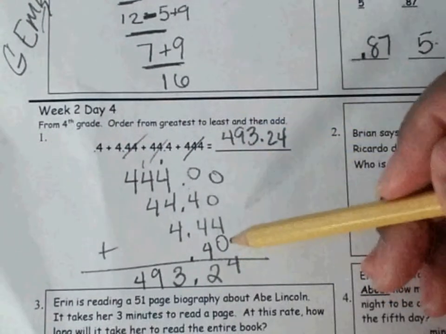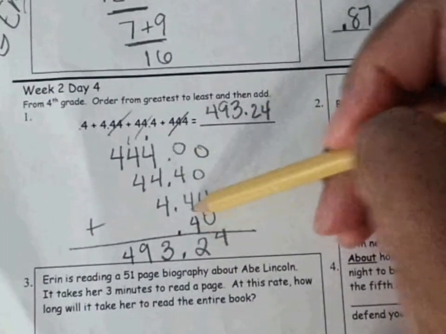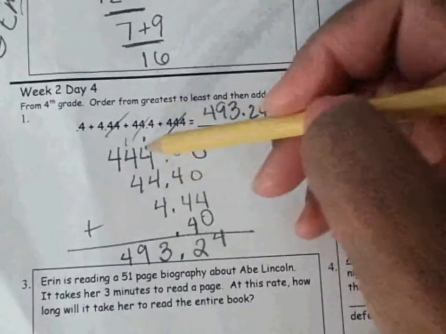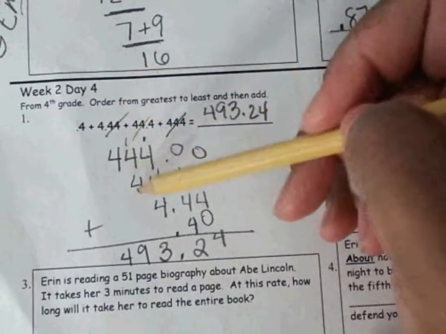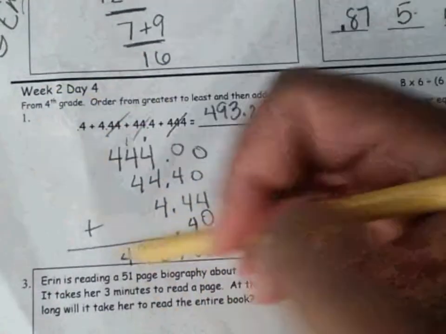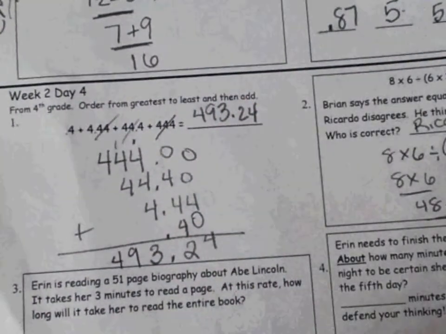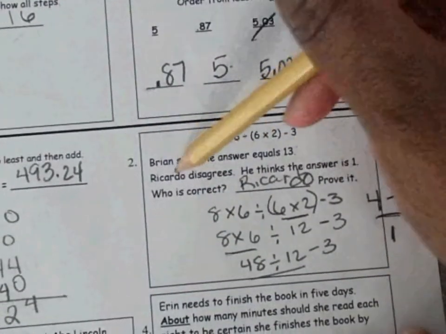Notice that I annexed zeros a couple of times just so that all of my numbers would line up correctly with each other. So I had 4 here, 3 4s is 12, so I drop my 2, carry my 1. 3 4s again is 12, plus 1 is 13, carry 1. 2 4s is 8, plus 1 is 9, and then I have a 4 there by itself, so 493 and 24/100ths is my answer.